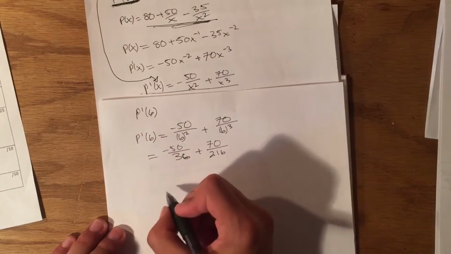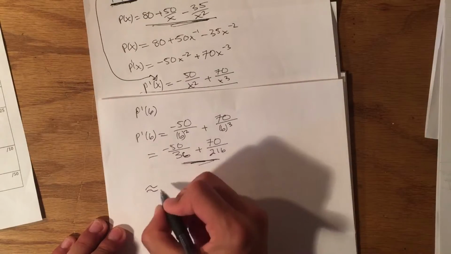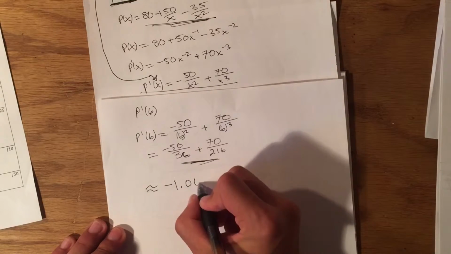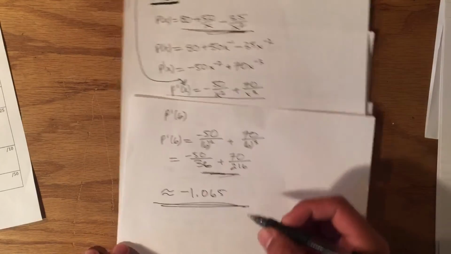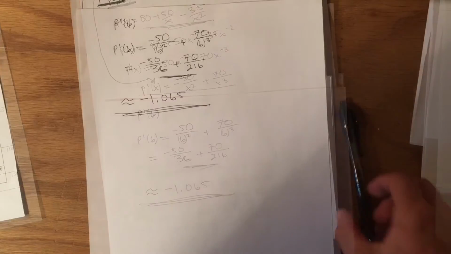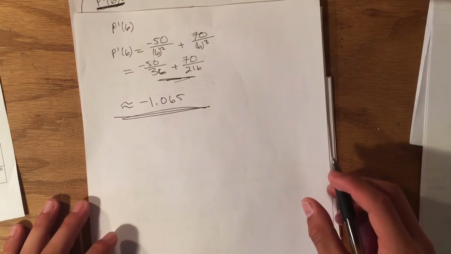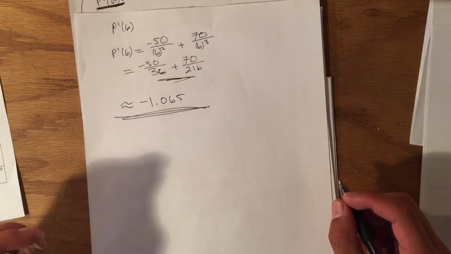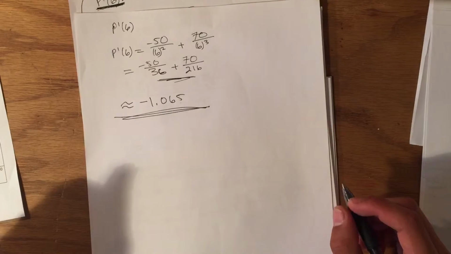I plugged this into my calculator, and this expression is about negative 1.065. So our answer here is negative 1.065. Negative 1.065 is the instantaneous rate of change where Audi spends $6 million on advertising.